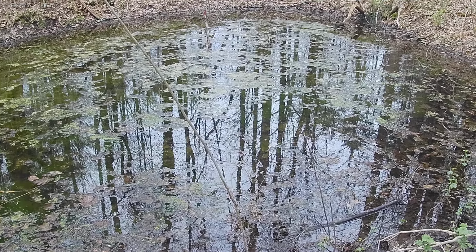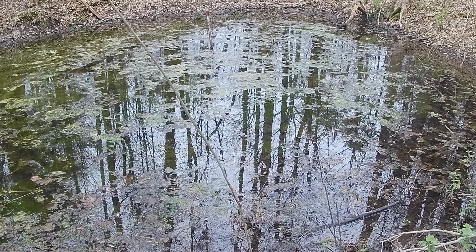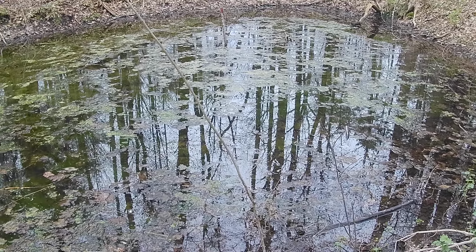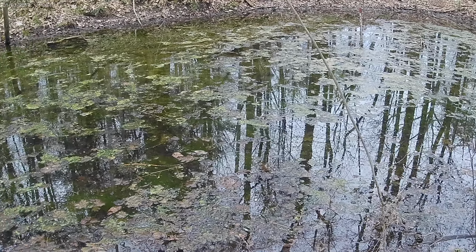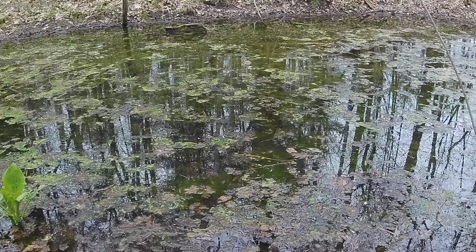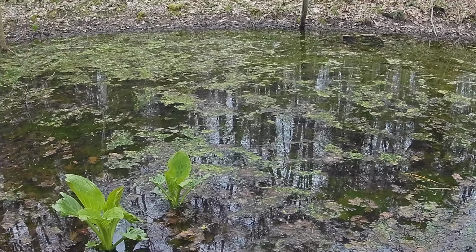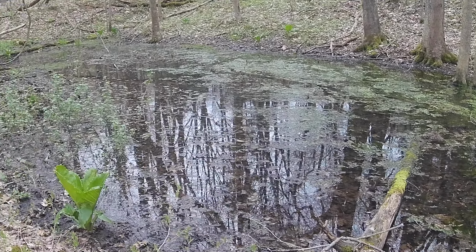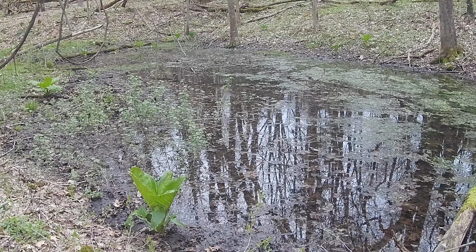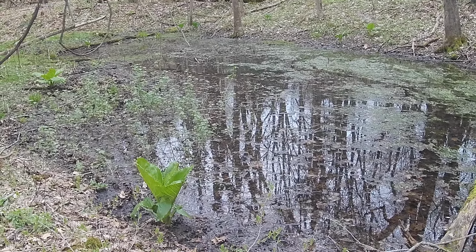All right, this is our third pond that we're looking at today, and this is a classic example of a vernal pond, or a spring pond. This is a temporary pond. This pond fills up with rainwater in the spring rains, and it will dry out every summer and every fall. If we have really, really wet falls, it will fill back up with water, but it usually does not.